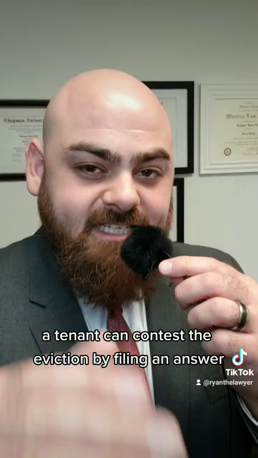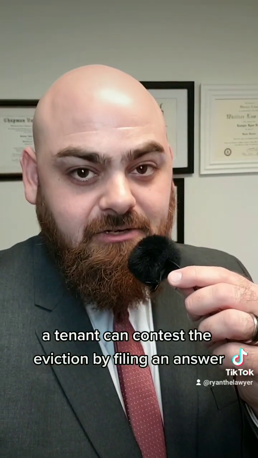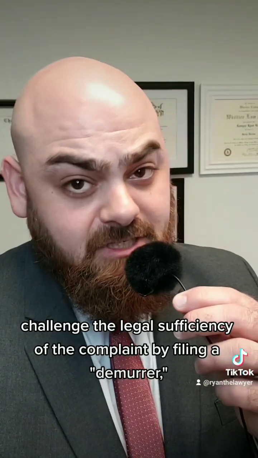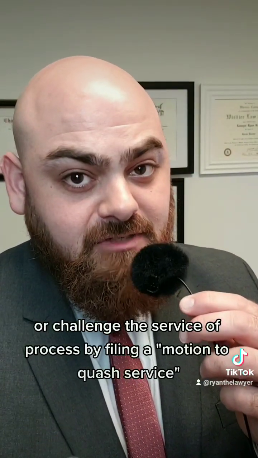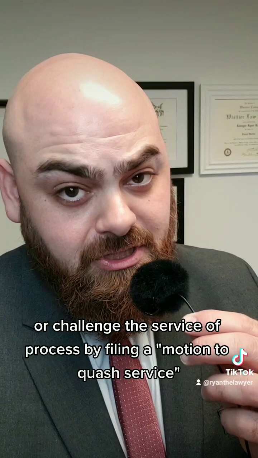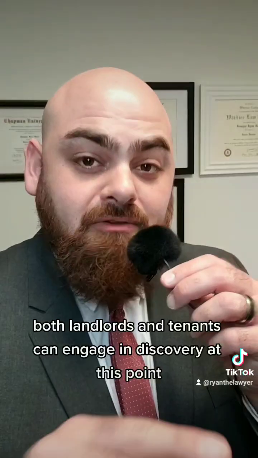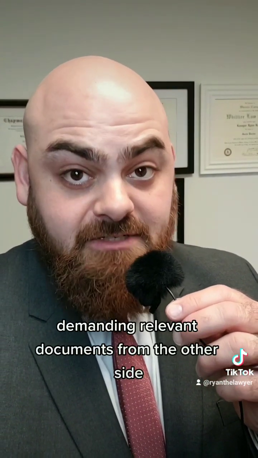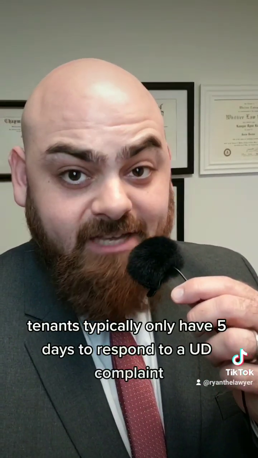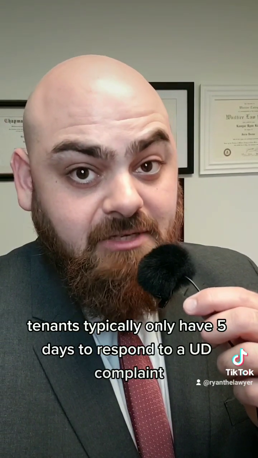A tenant can contest the eviction by filing an answer, challenge the legal sufficiency of the complaint by filing a demurrer, or challenge the service of process by filing a motion to quash service. Both landlords and tenants can engage in discovery at this point, demanding relevant documents from the other side. Tenants typically only have 5 days to respond to a UD complaint.